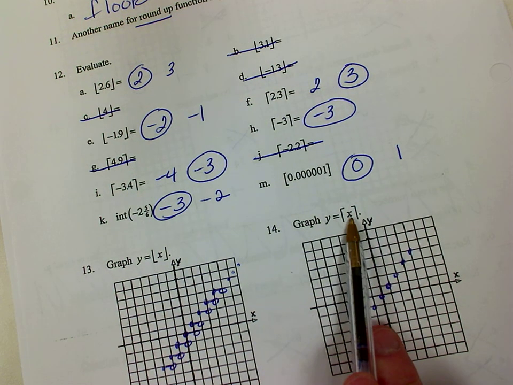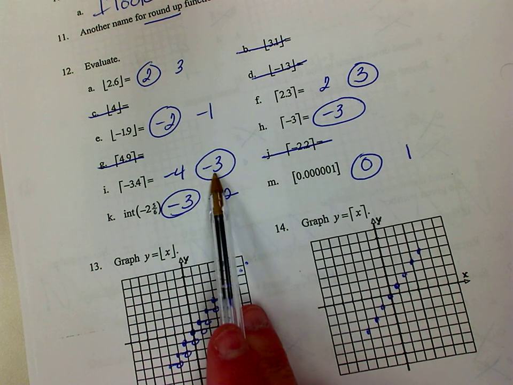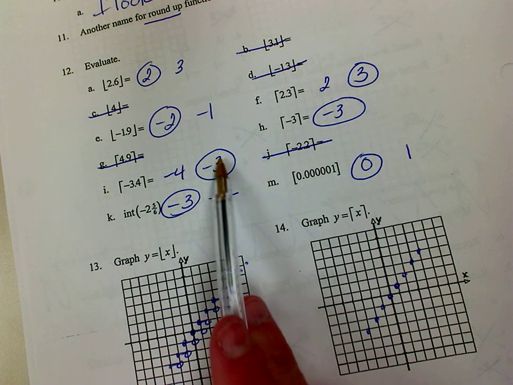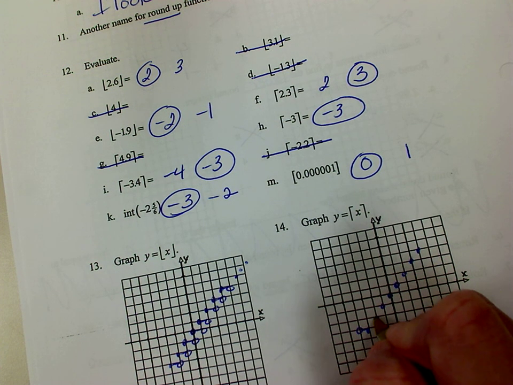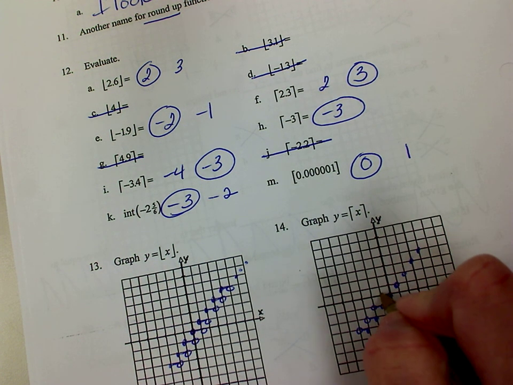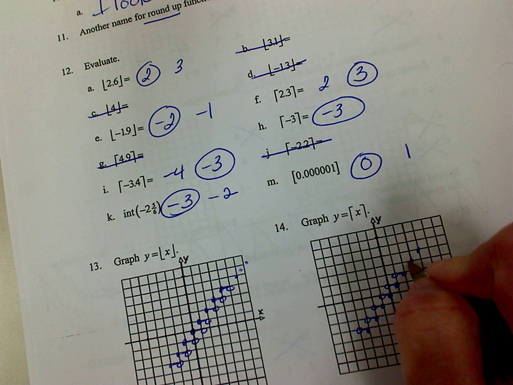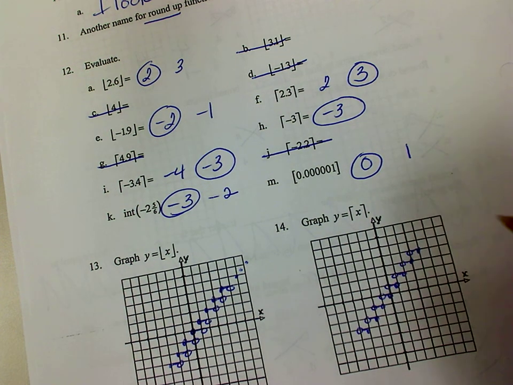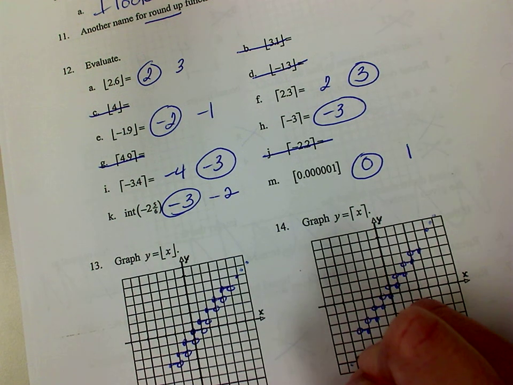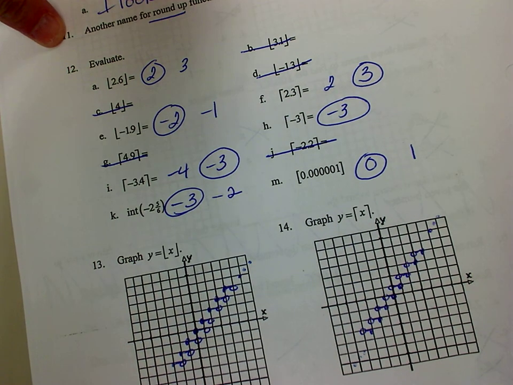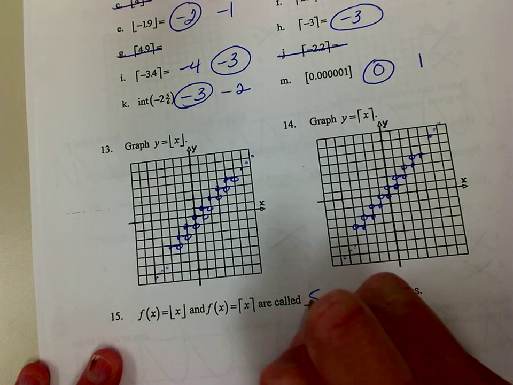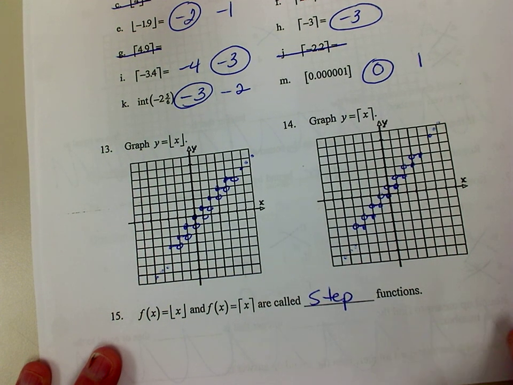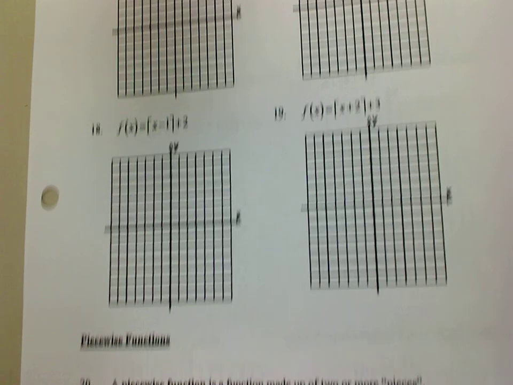Okay, this time we're rounding up. So if I'm rounding up, I want the number on the right. So all these points are the numbers I want. They're on the right. The number on the left is not included. So I'm going to go to the left and do open dots. And then I can't do arrows, I'm just going to do little dots. Okay, so rounding up and rounding down functions are called step functions because they look like steps. All right, moving on to page 3.